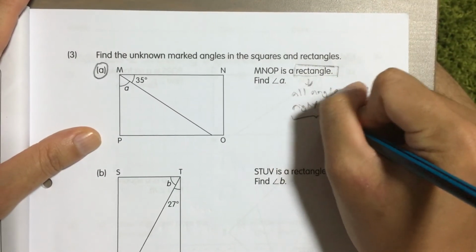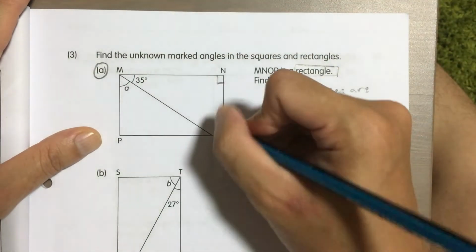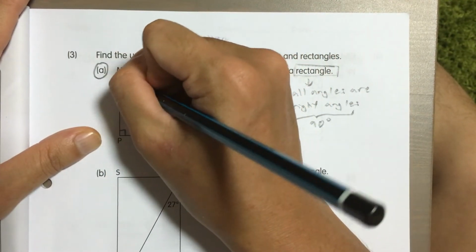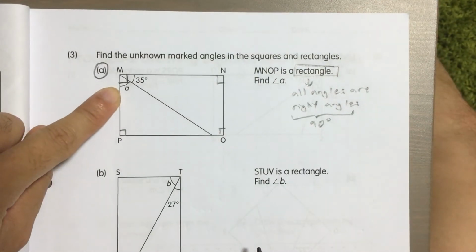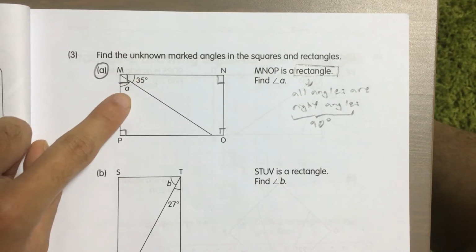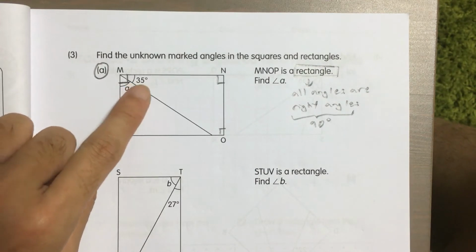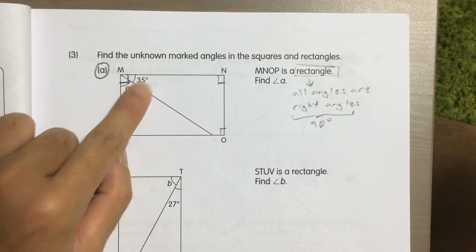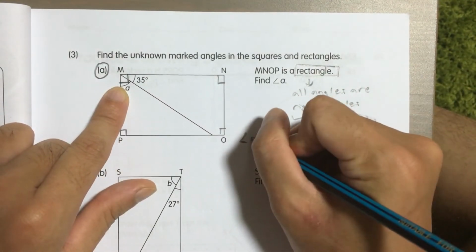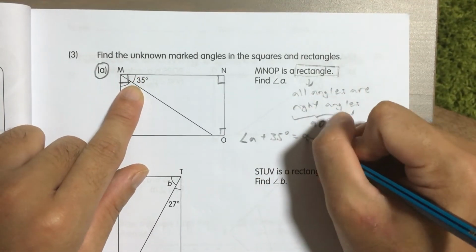And what we know about a right angle? 90 degrees. So over here, right angle, and over here actually is also a right angle. But you realize something over here. The right angle is actually being broken up into two different angles. One is angle A, one is this 35 degrees. So basically 35 degrees and this A add up to become your 90 degrees. So it's basically this angle A plus 35 degrees. These two will add up to give you your 90 degrees.